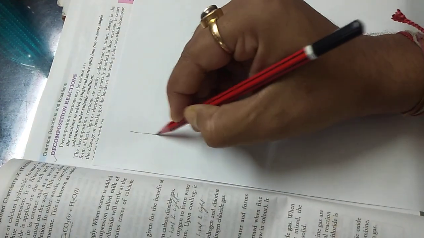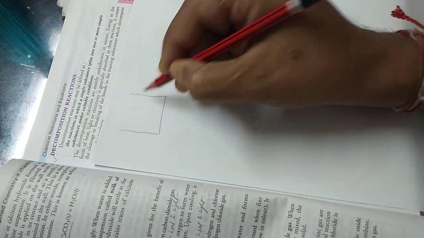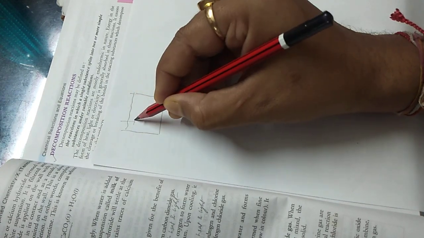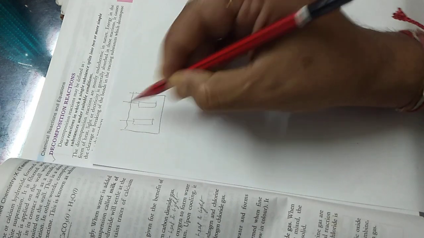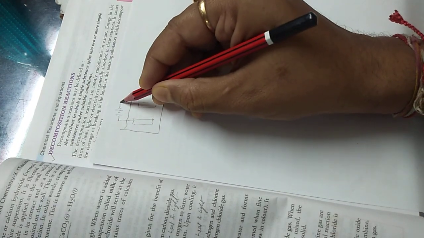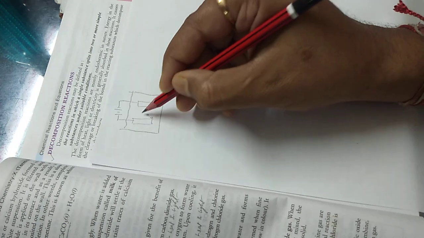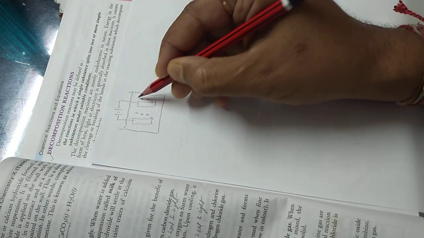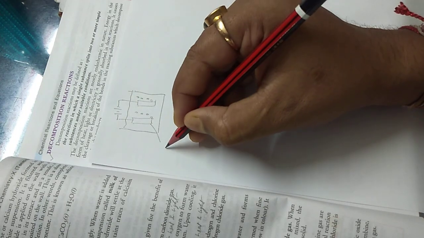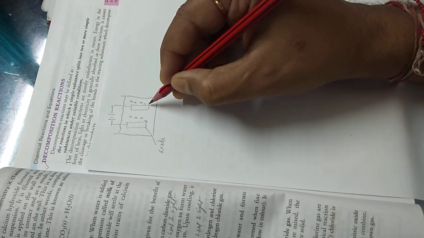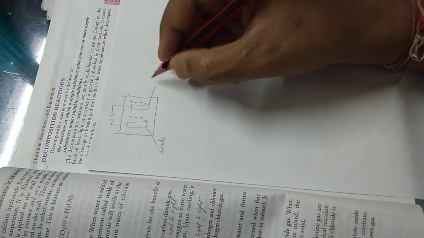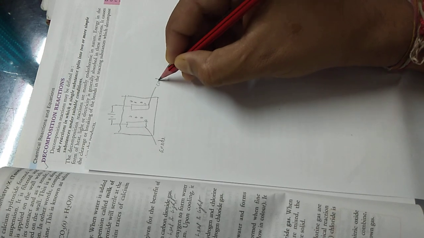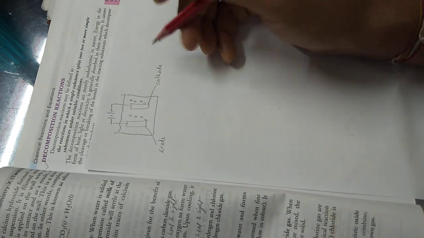Suppose in a beaker we take water, there are two electrodes, and we pass current. After some time you will find that bubbles are coming out. The positive electrode is called the anode, and the negative electrode is called the cathode. Now the question is, at which electrode which gas will be released?